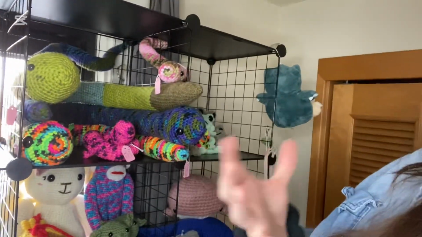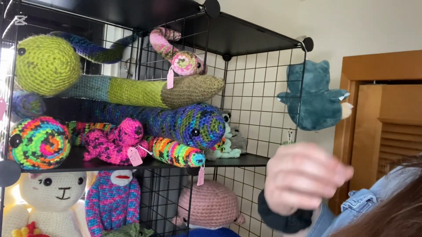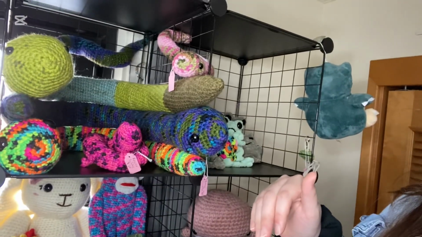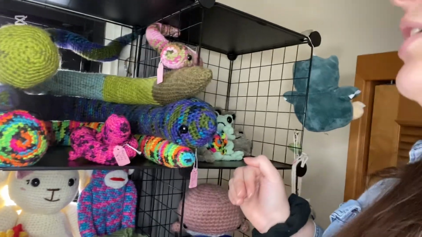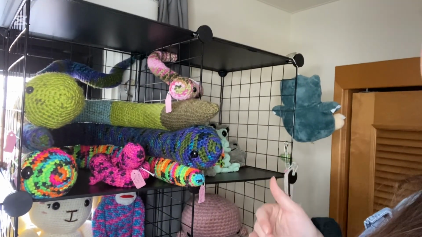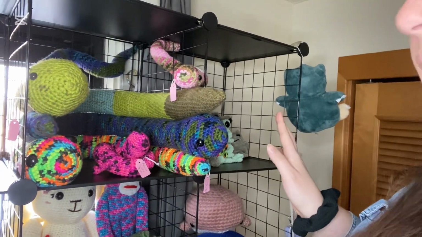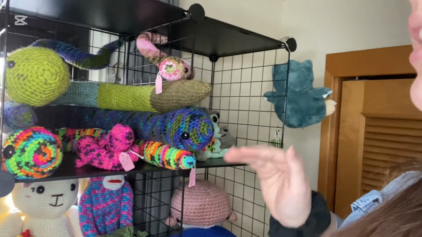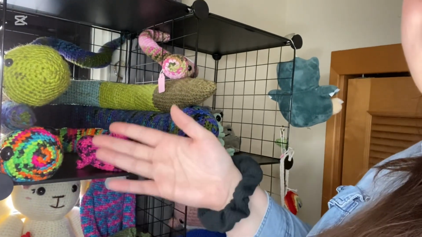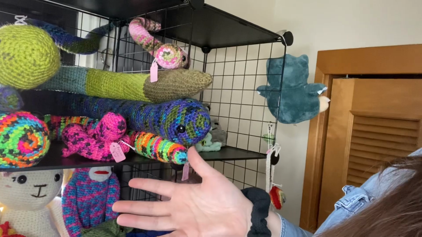If you have any questions about how I price my things, I strictly do it based off of the amount of time it takes me. So I don't keep track of my yarn or my stuffing or my eyes or anything like that. I just charge a flat rate of $15 per hour. So if you break that down, that means that each of these snakes takes 4 hours and the small ones take a little bit over 1 hour.